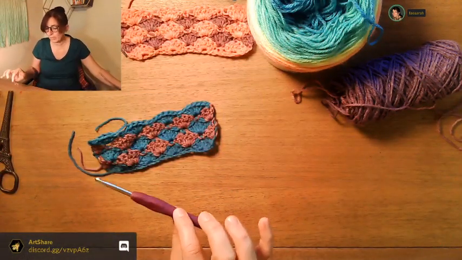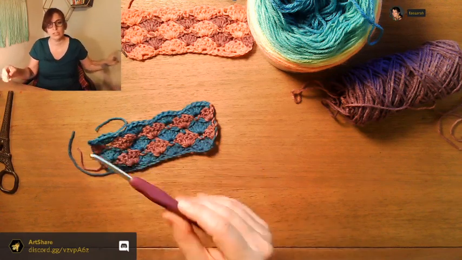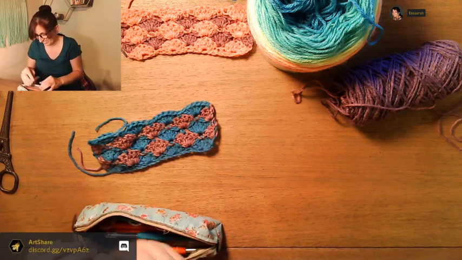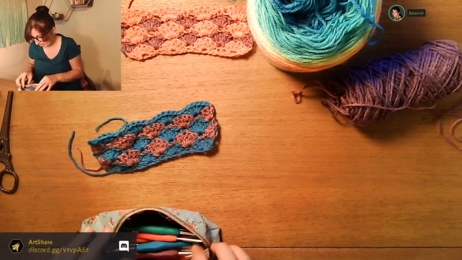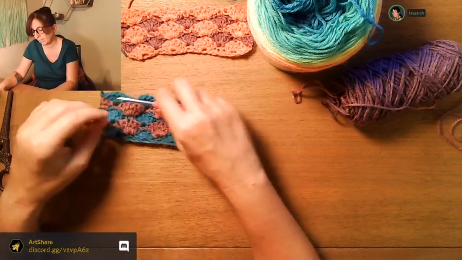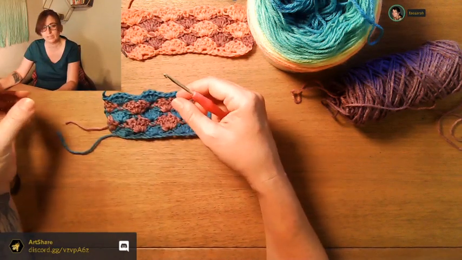Okay. I'm going to use a little bit smaller hook to... Oh, Mom's still on. I'm going to use a smaller hook to weave in my ends. So I've got 3 ends that I need to weave in.